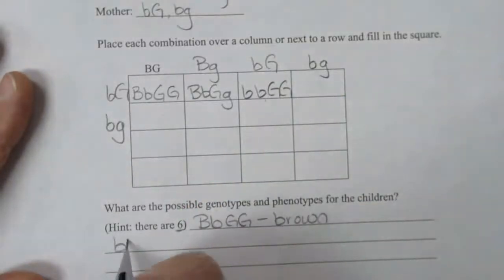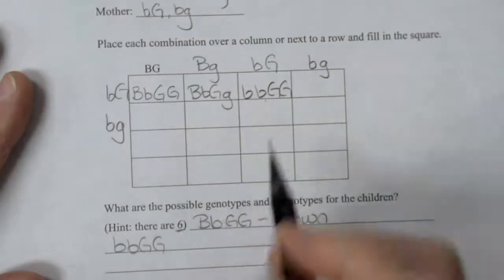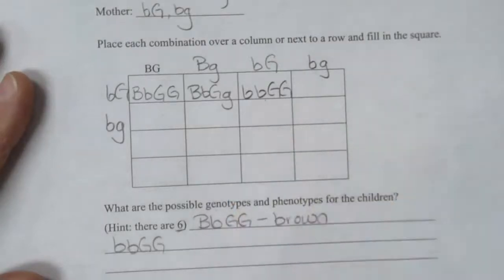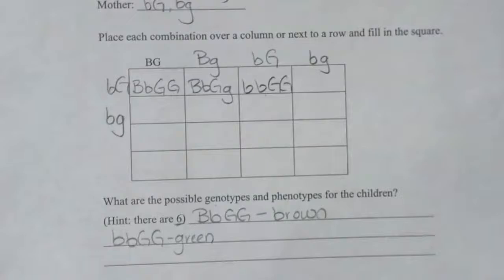We've got little b, big G, because there's no brown allele, it's the recessive, then the green is going to show up. Okay. You will finish the rest of that up on your own. Let's look at the back side.